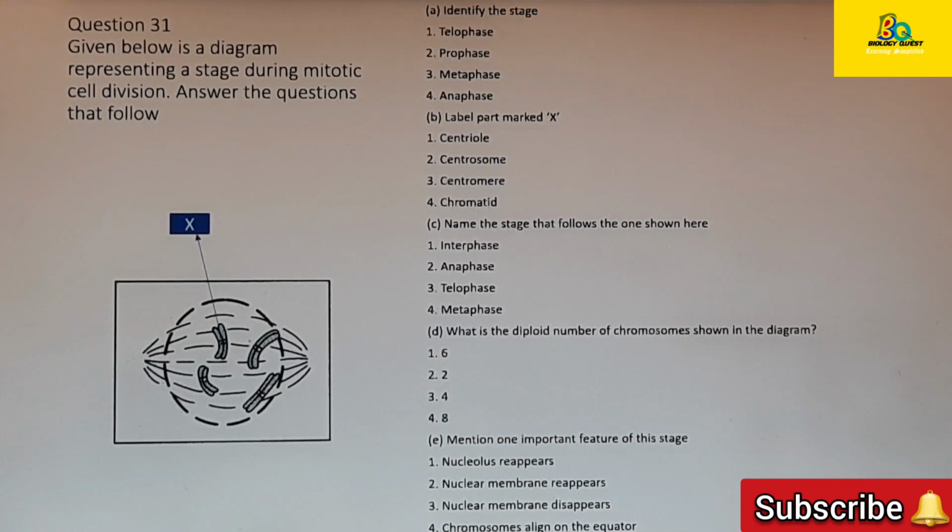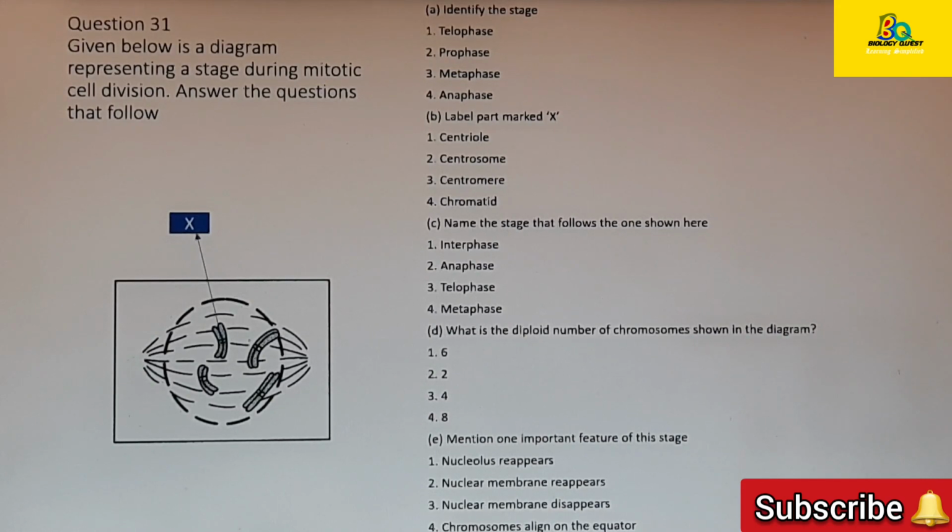Hope it is clear to all of you. So be very thorough with the stages of mitosis. You can surely, very surely, expect a question from this.